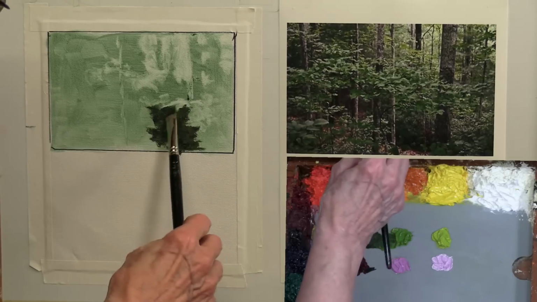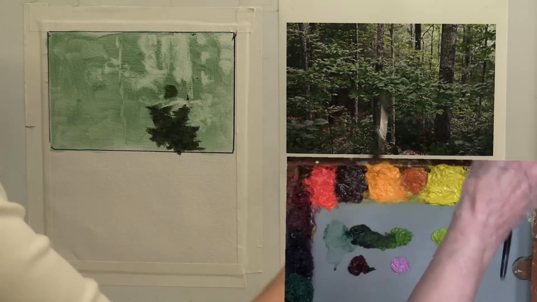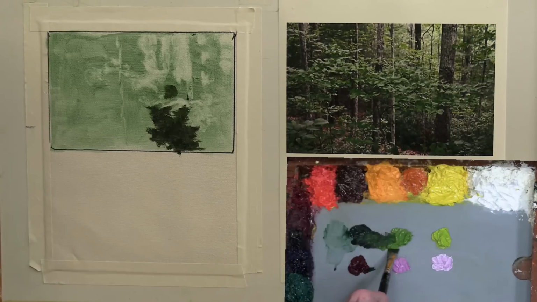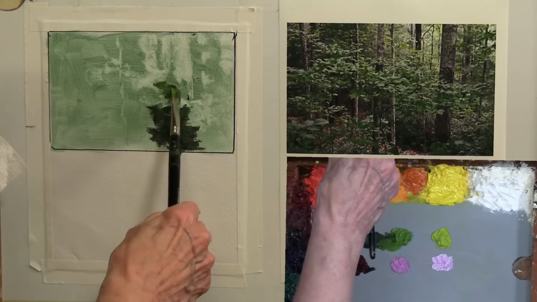All right, so let's just go more quickly here now. And this one ends up being a little bit lighter as it moves up into this area in here. And so I'll move over into the more middle value of that yellow green, and let's just pick up those lighter areas there.